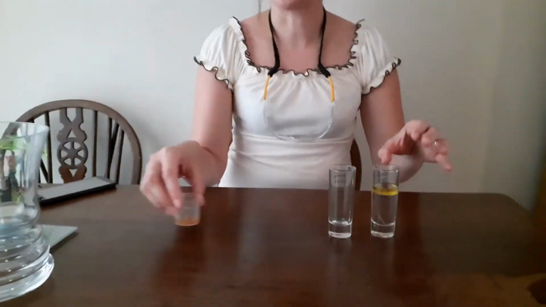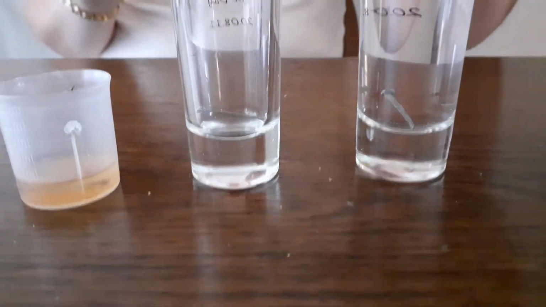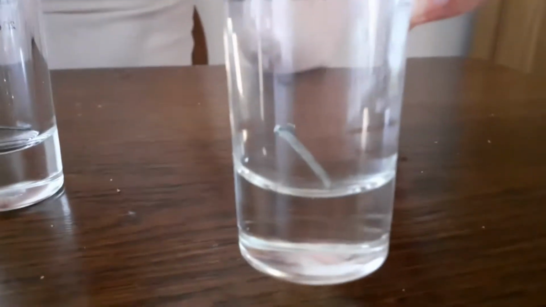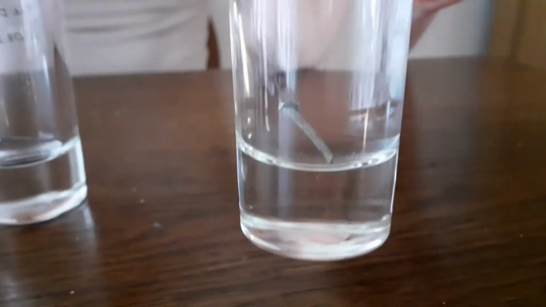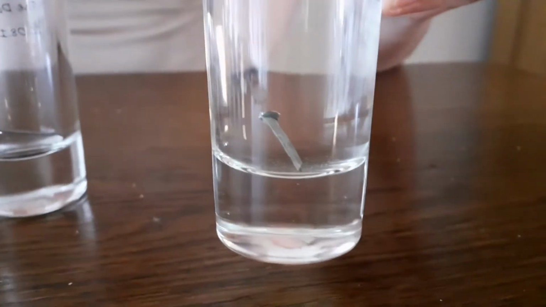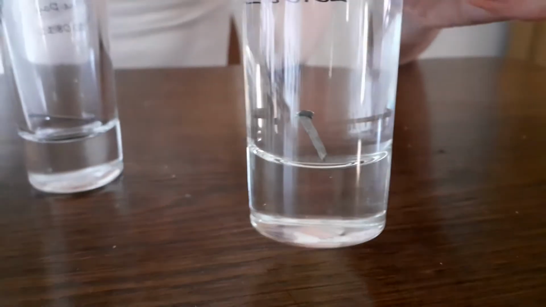So if you remember, we had 3 nails, and these 3 nails were in different circumstances. This one had water and no oxygen. It looks a little bit larger than the others because of the diffraction of light through water, which is an amazing physics phenomenon, but I don't have time to go into it this lesson because it's going to be too long if we don't. So no oxygen, oil on top so that we couldn't get any oxygen in, and it hasn't rusted.